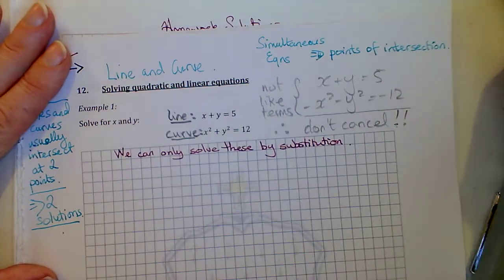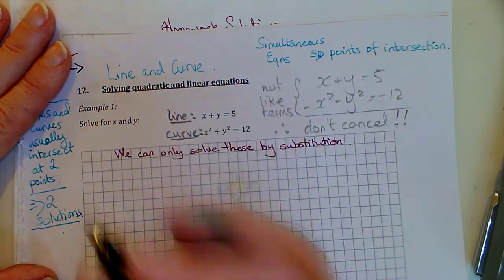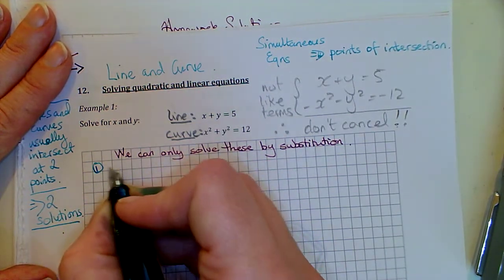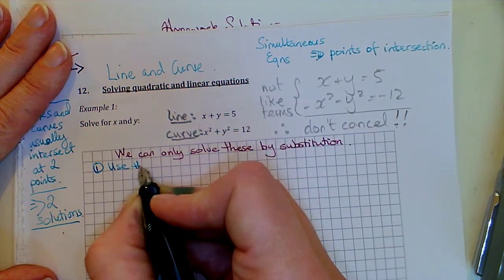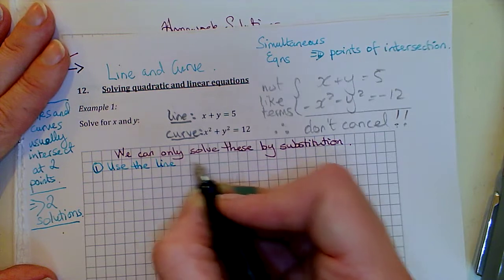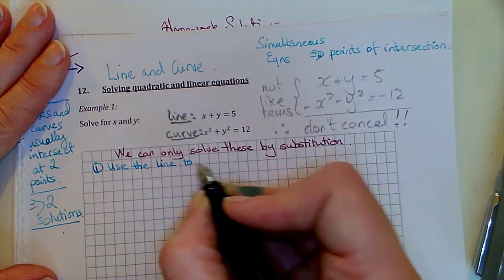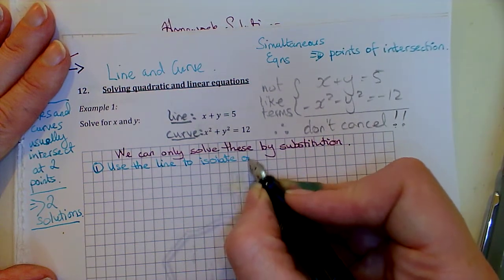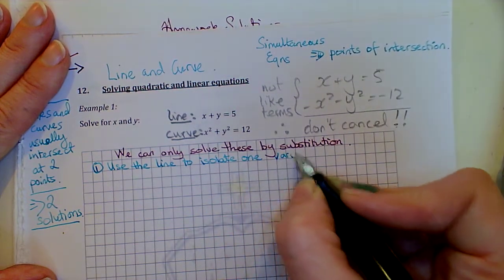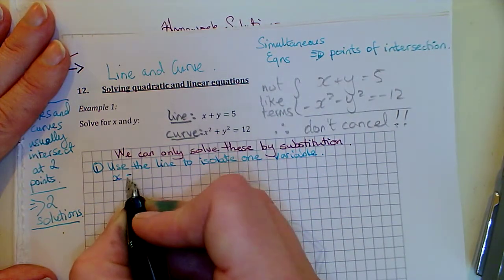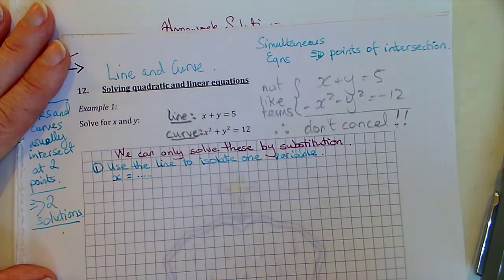Okay, so the first step that we're going to do is we're going to use the line to write x in terms of y, to isolate one variable. So usually it's x in terms of y, so instead of x I'm going to have something.